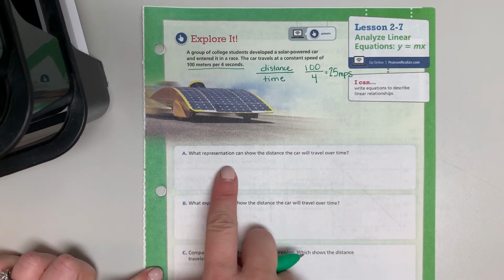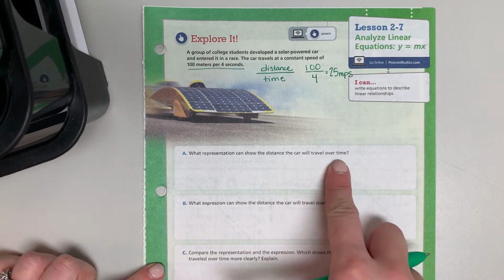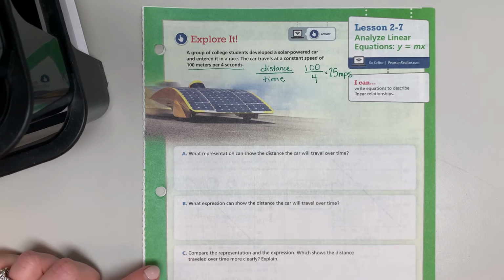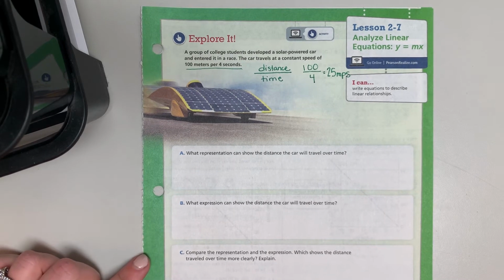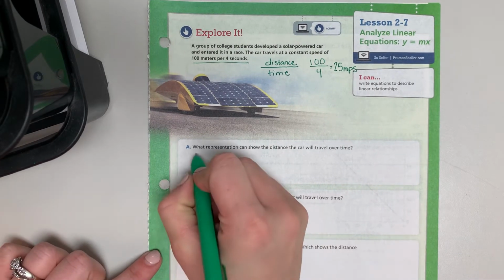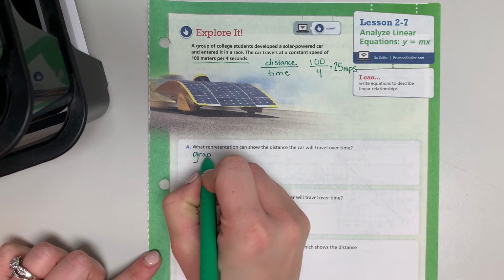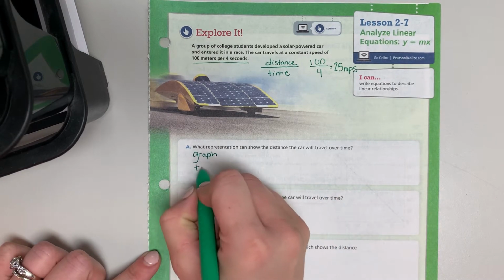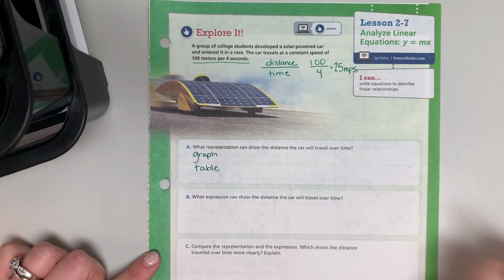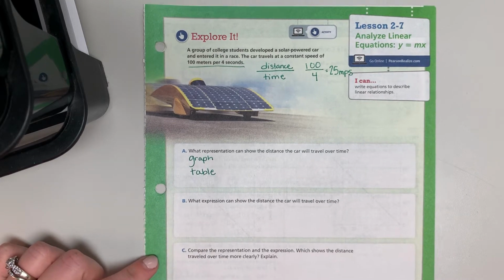Okay, so what representation can show the distance the car will travel over time? How can we show this for any amount of time? We can create a graph. We could create a table. We can also create an equation.